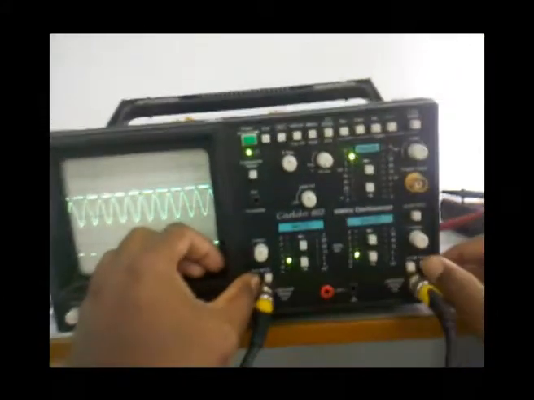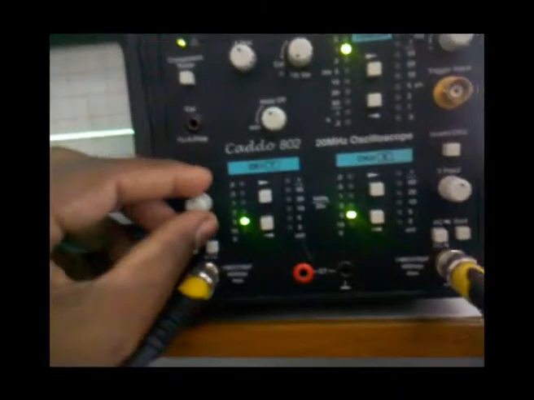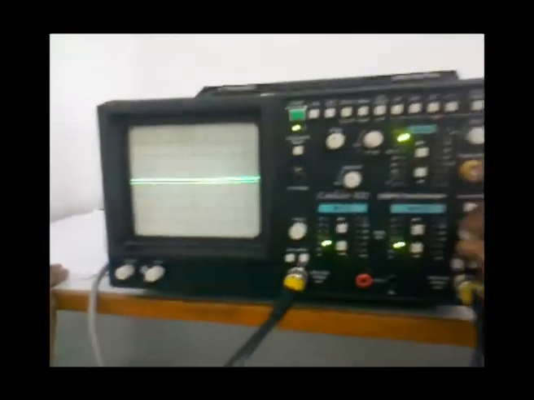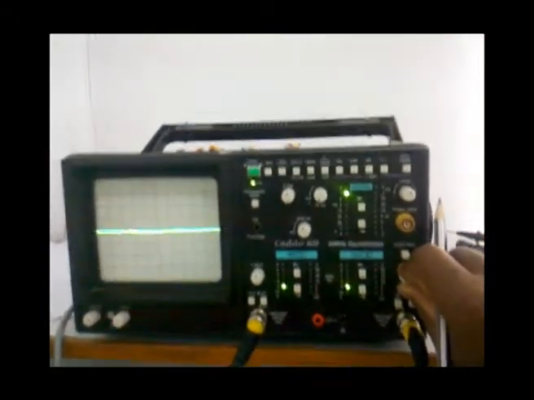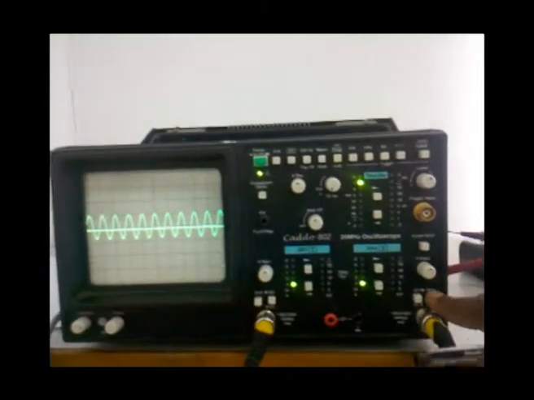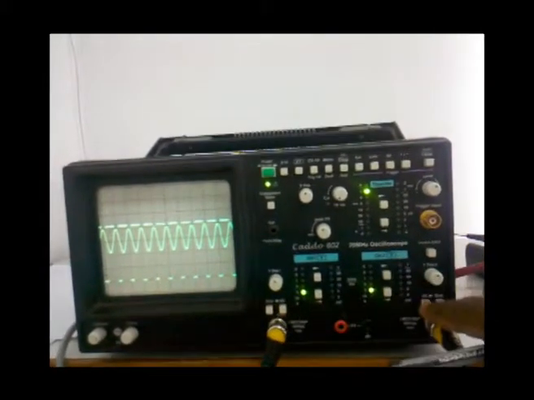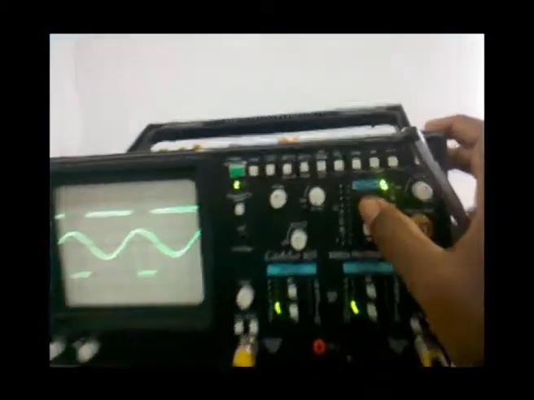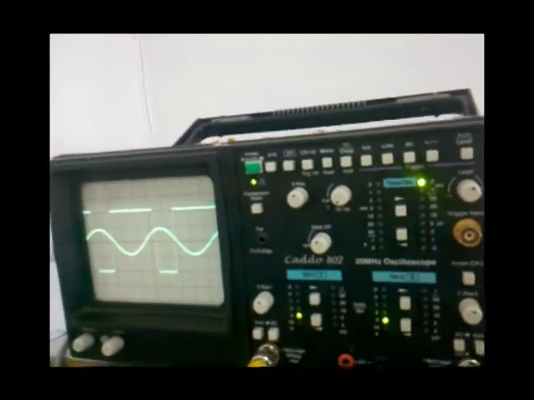Keep both channels in ground initially and merge them in the center of the CRO, in the sense of the ground position. Then open the ground, keep the output in DC mode, and increase your time scale. This is our output waveform.